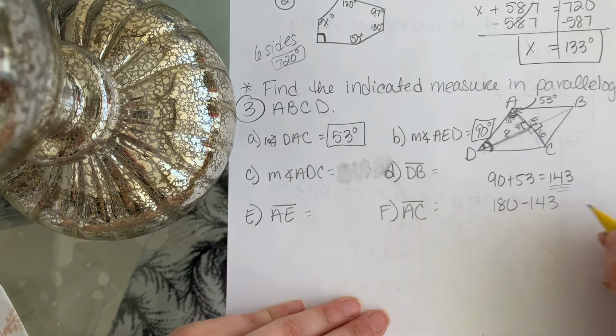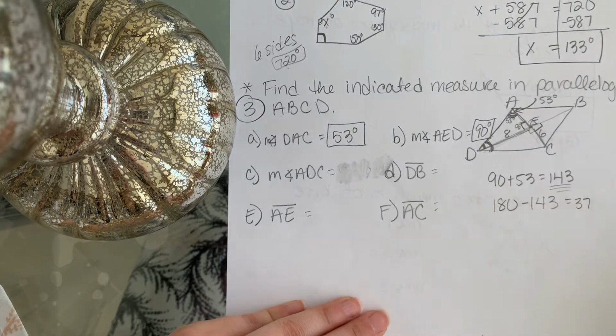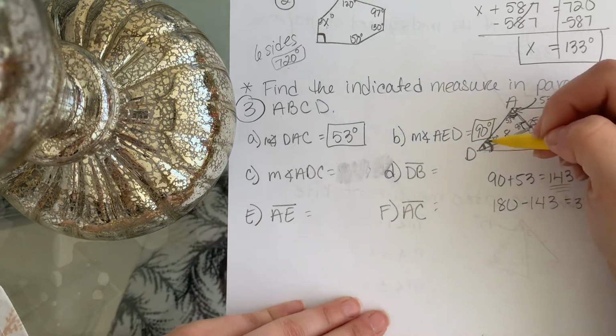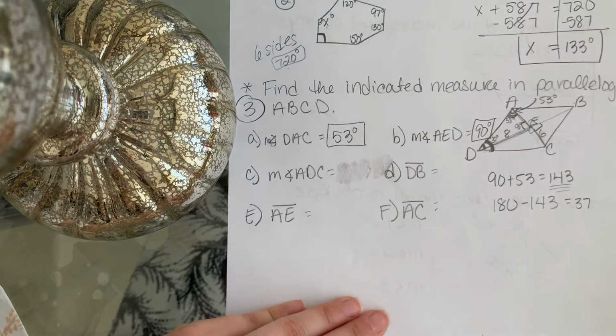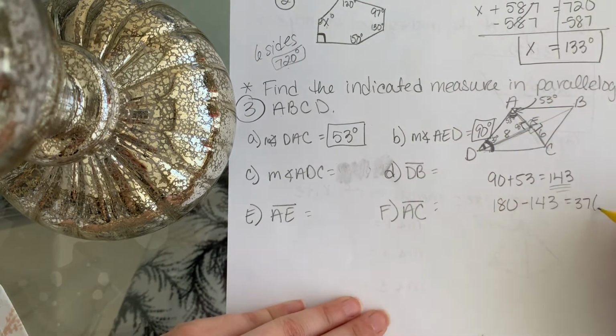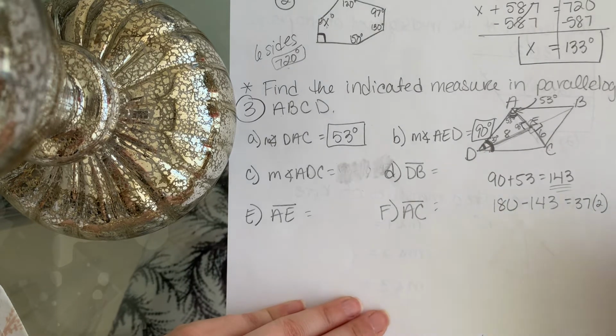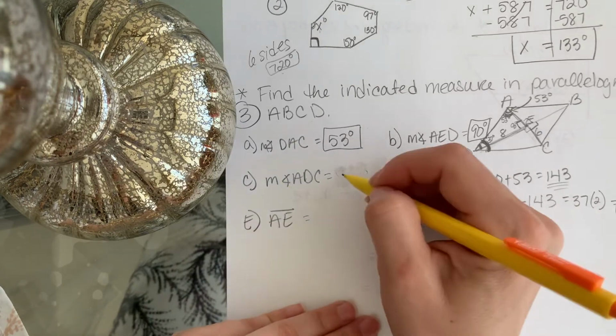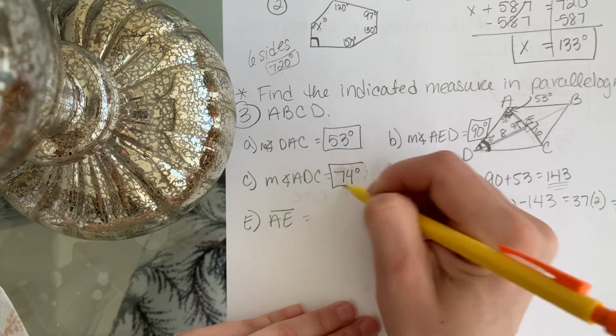So 180 minus 143 is 37. So this little piece here is 37 degrees, but we want to know the entire piece. So all we have to do is multiply this times 2. And we get 74 degrees. So the measure of angle ADC is 74 degrees.